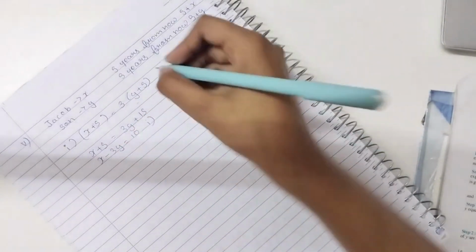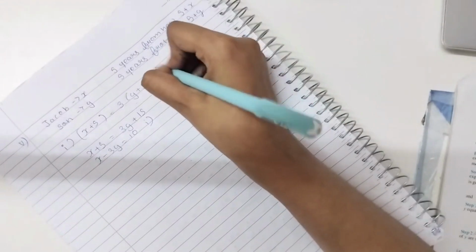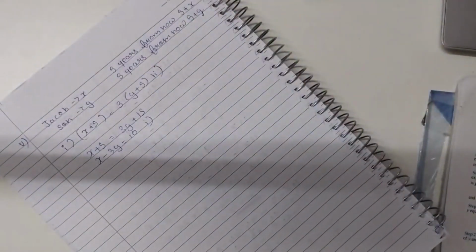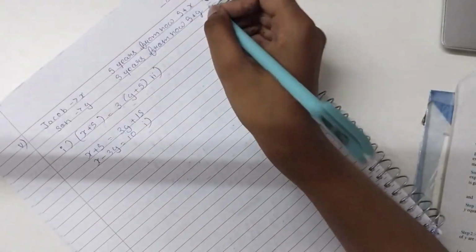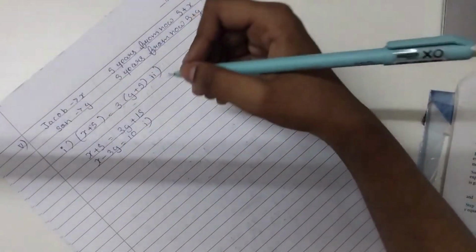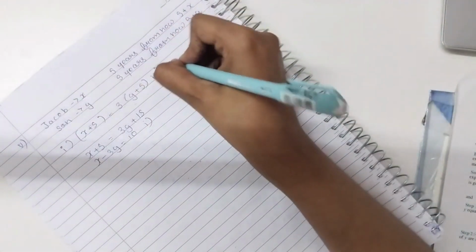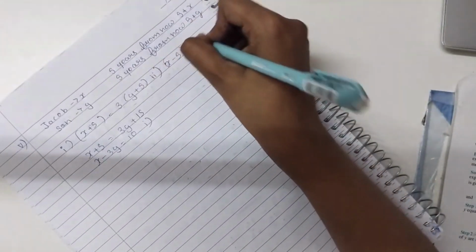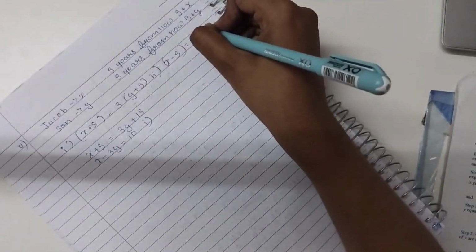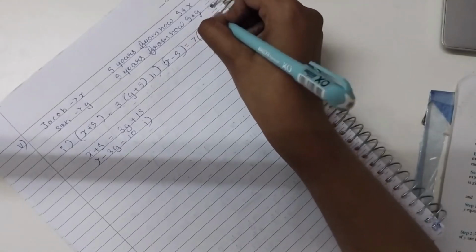Secondly, 5 years ago, meaning their ages were x minus 5 and y minus 5. So x minus 5, Jacob's age, is said to be 7 times his son's age, which is y minus 5.